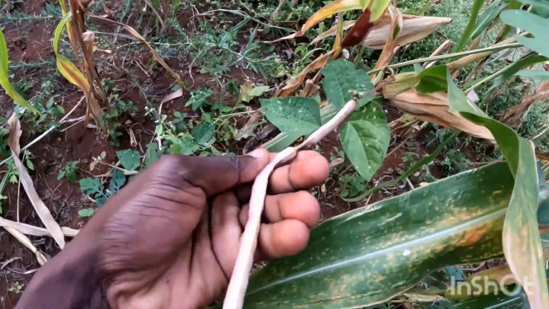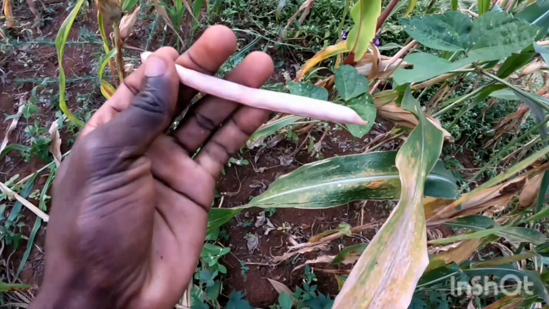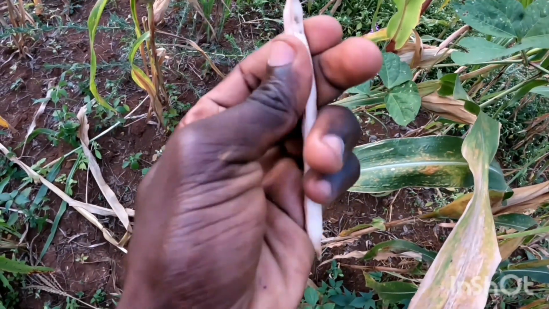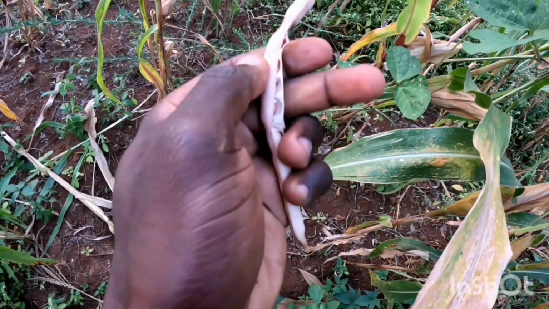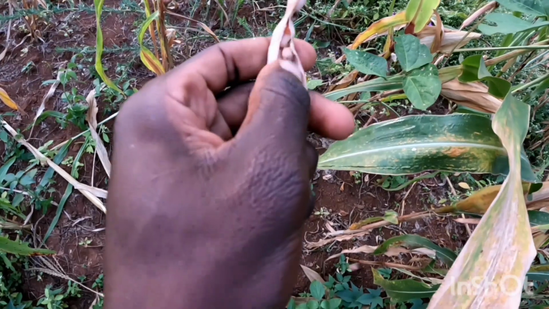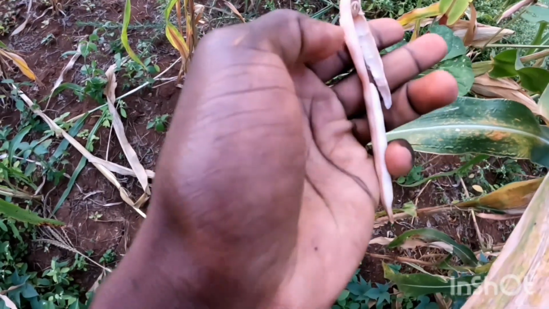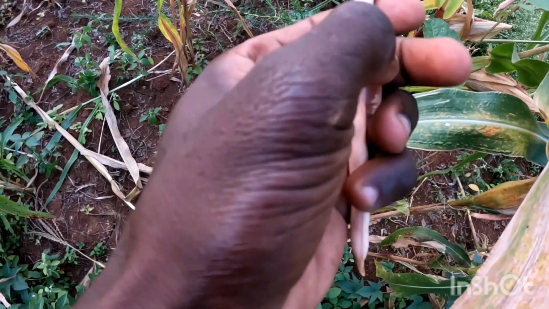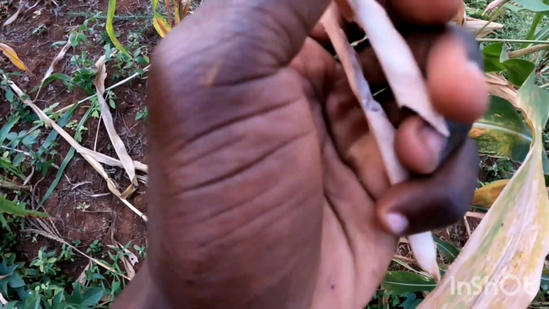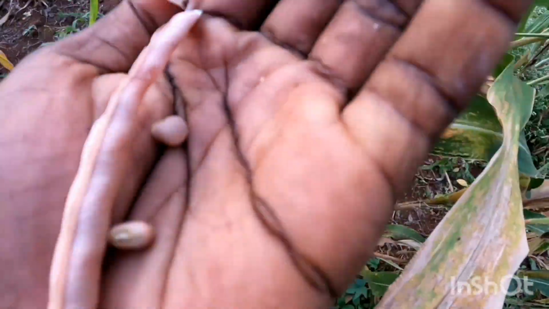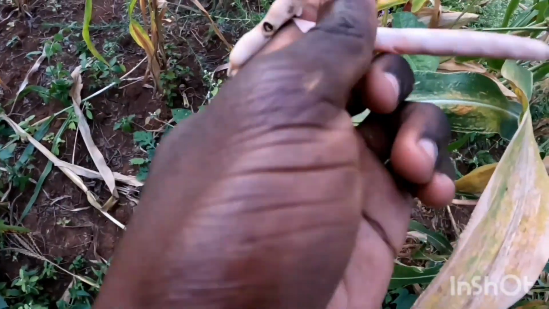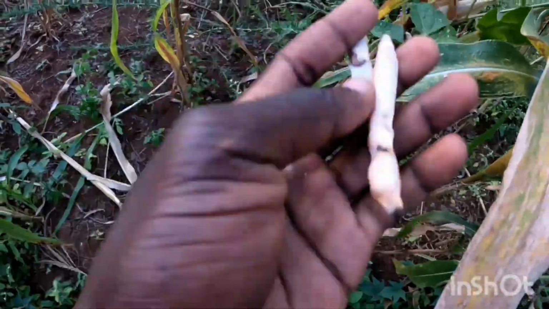This is the cover of the cowpeas. Let me remove it. You see how they look. I'm trying to remove them, but they are falling down. Yes, so the other one showed you green grams, and these are the cowpeas in the same farm.